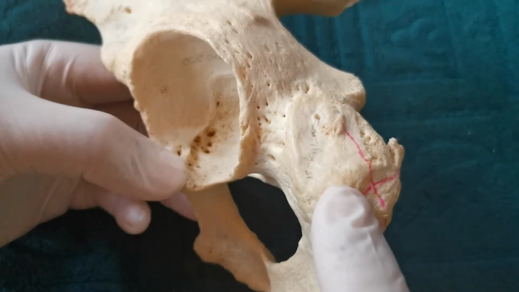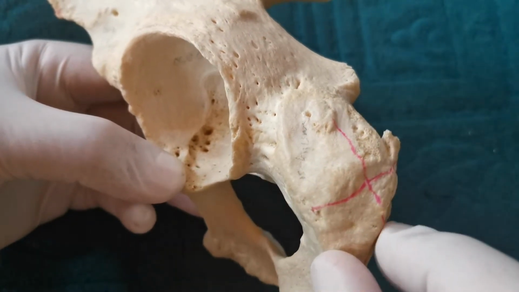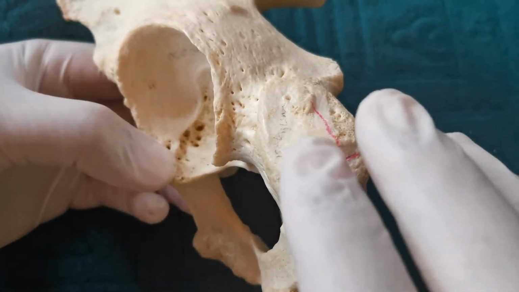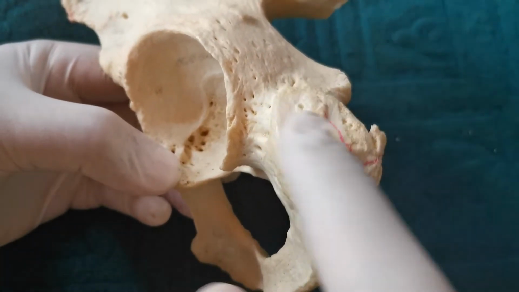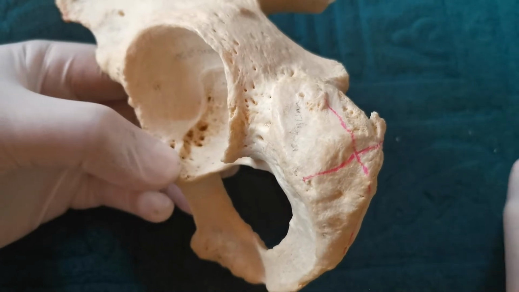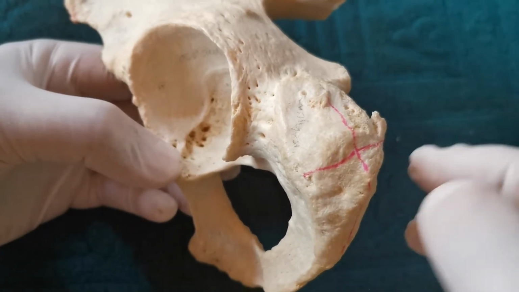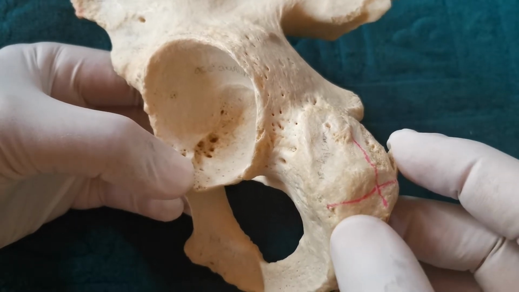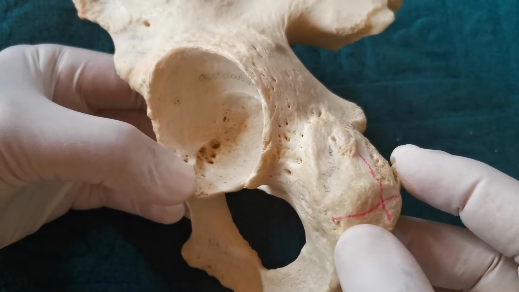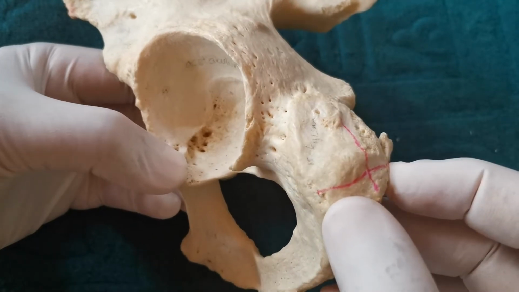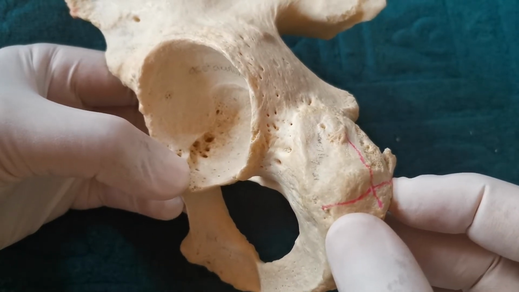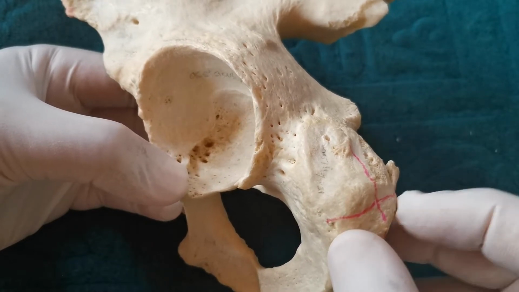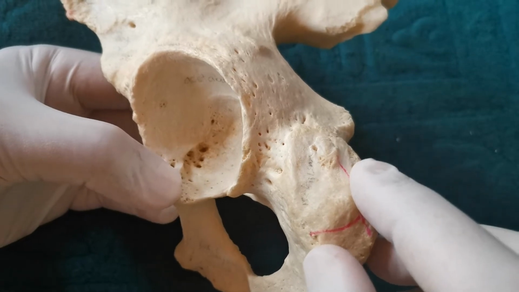Now, what is attached to the ischial tuberosity? Simply, without going into the division of quadrangular and triangular areas, to this area are attached, of course, the hamstring muscles or muscles of the posterior compartment, except the short head of biceps femoris. Apart from this muscle, all of them are attached to this area.